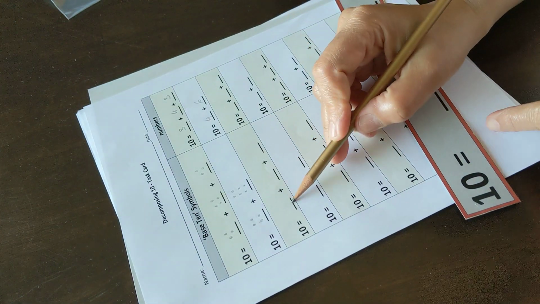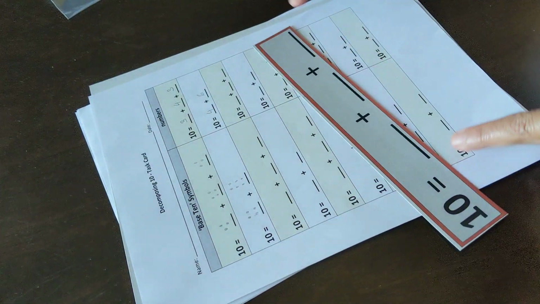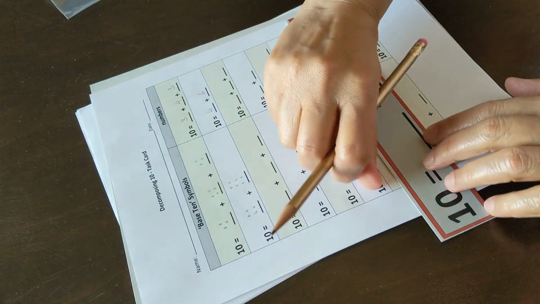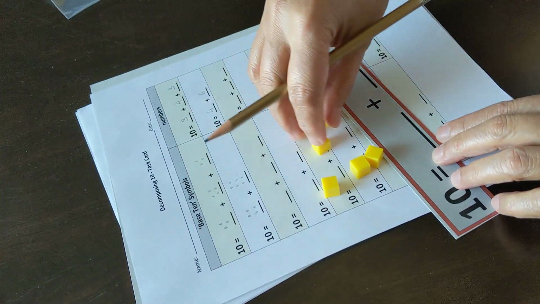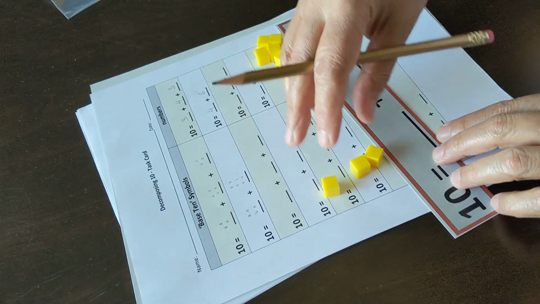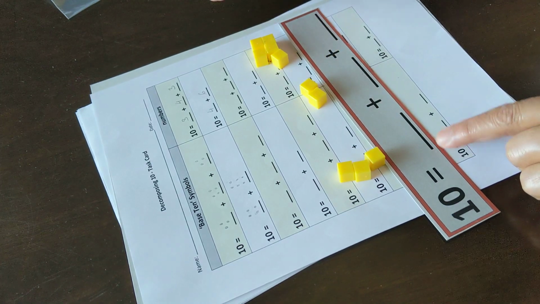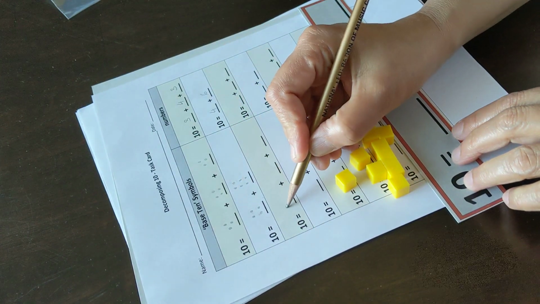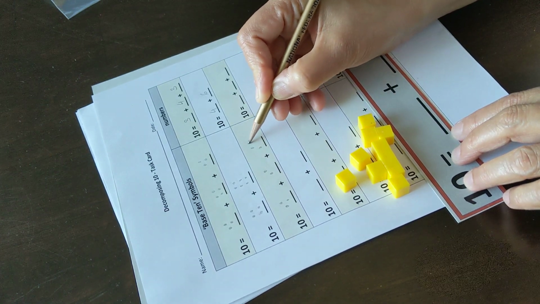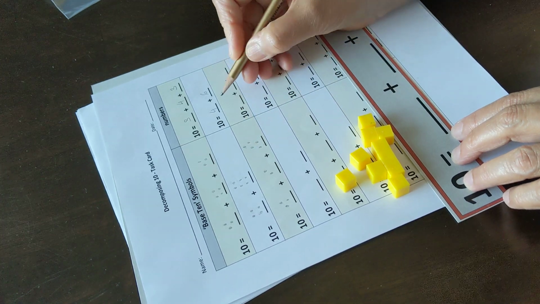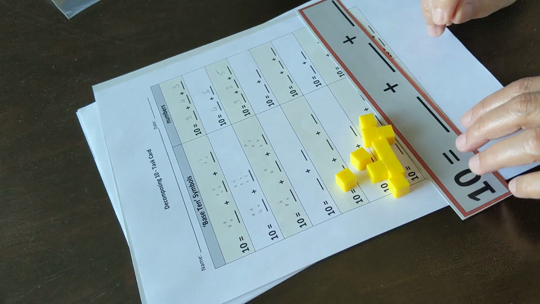Now this one is a sum of 3 numbers. I have to show here as a sum of 3 numbers. So I'll go again. I already have that. 3 plus 2 plus 5 is 10. 3 plus 2 plus 5 is 10.